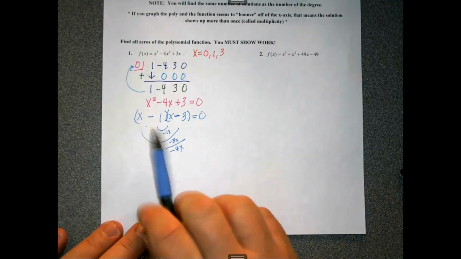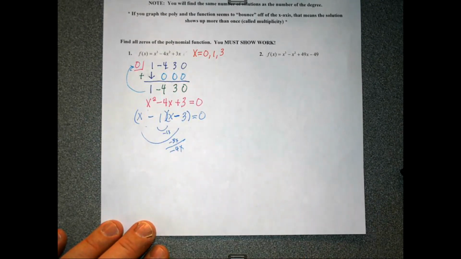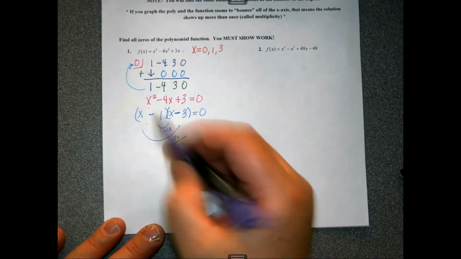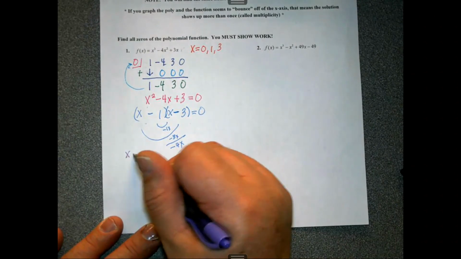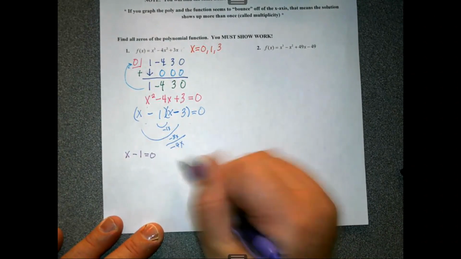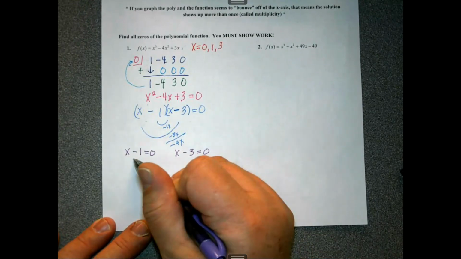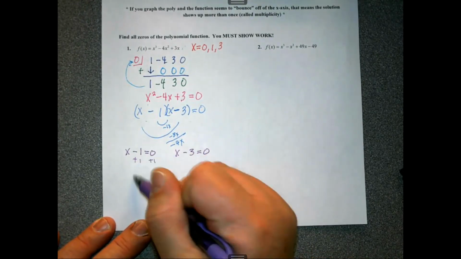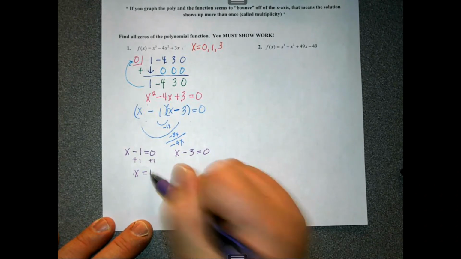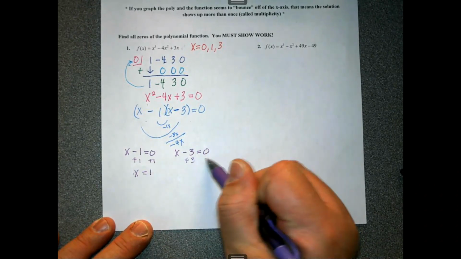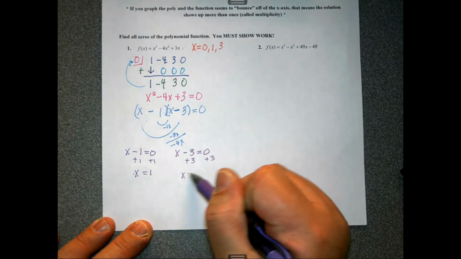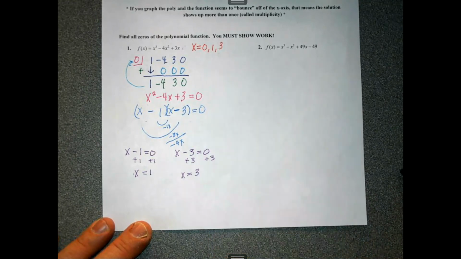All right, I got to find the zeros here. So what do I do? I just set these factors equal to 0. x minus 3 equals 0. Add 1, add 1, x equals 1, and x equals 3. So there's my zeros.